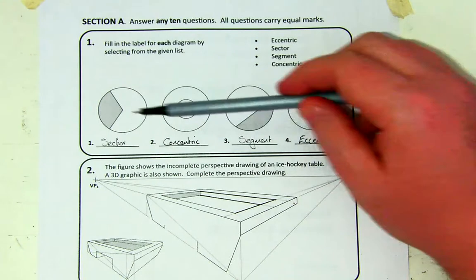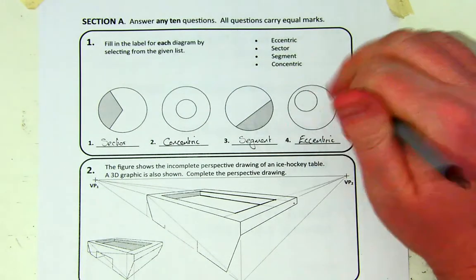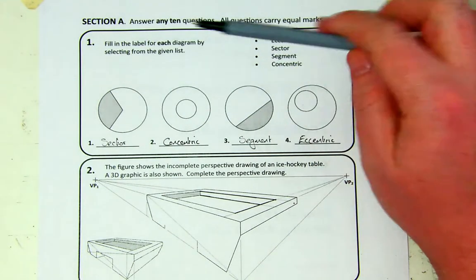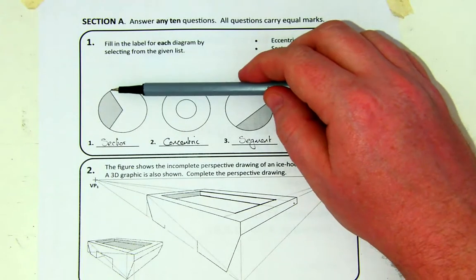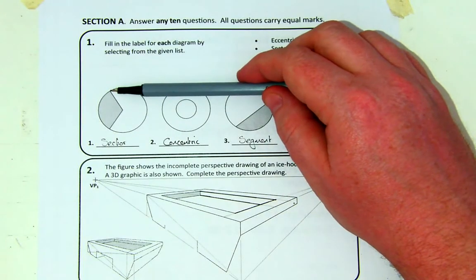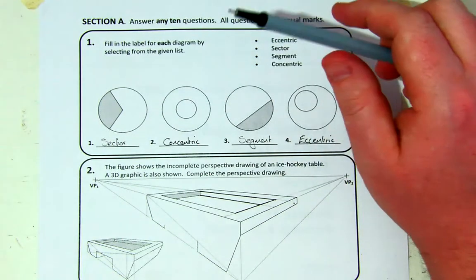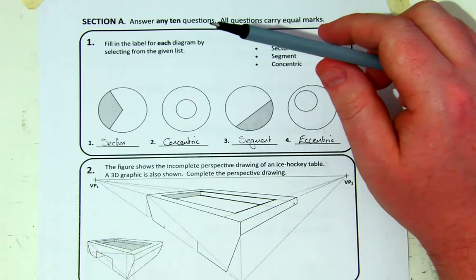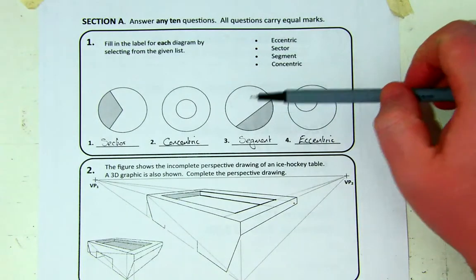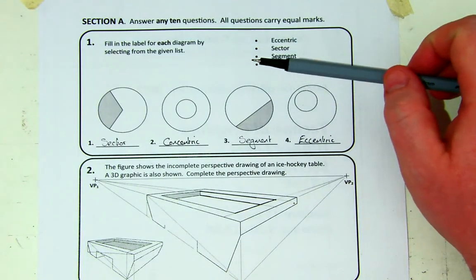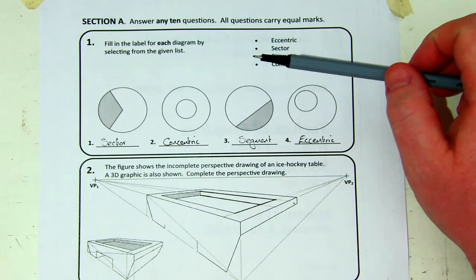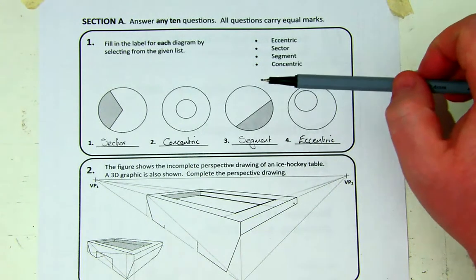a sector. A sector means any part of the circle, so there's two ways to divide up a circle. One is like you do an apple tart, by joining a point from the circumference into the middle and back out, so it's like a slice of the circle. The other one is a segment, where you just make a chord and that divides the circle into two. So that's what a segment is.